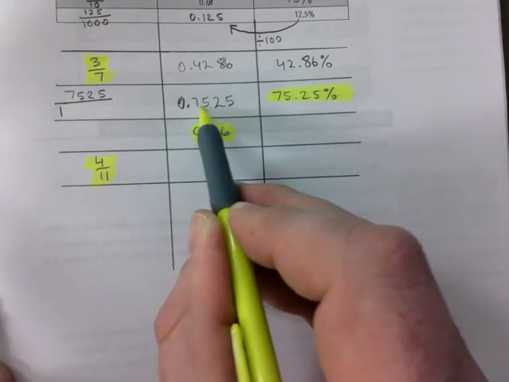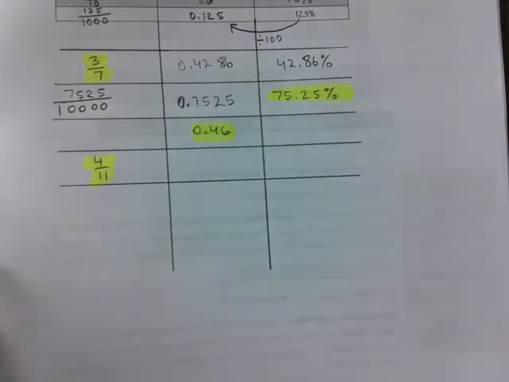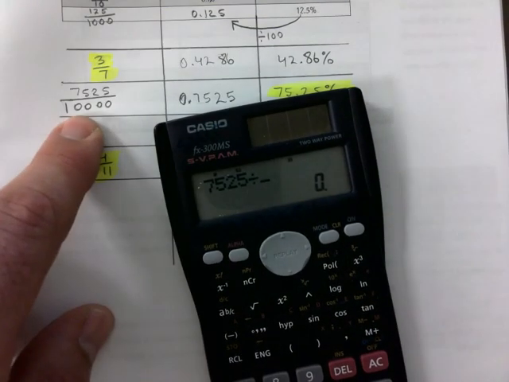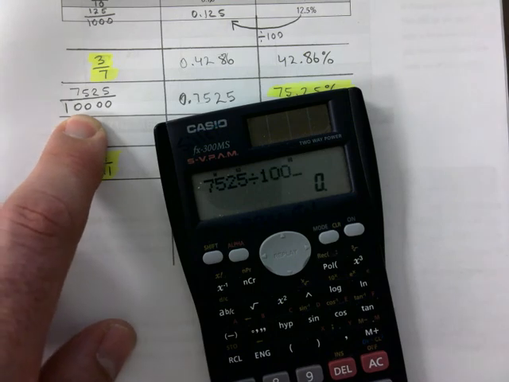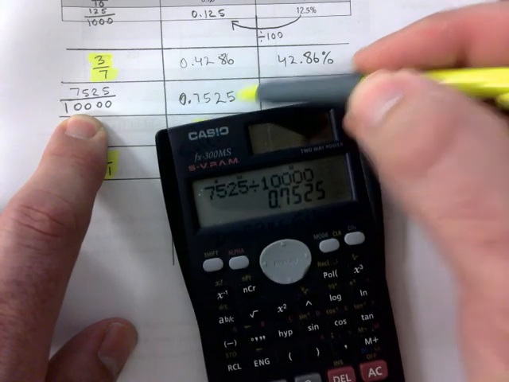There are 4. So you just add 4 zeros, and there you have it. And if you're not sure, do this: 75.25 divided by 1 followed by 4 zeros, right? You get back to the decimal, right? So you know you did it right.